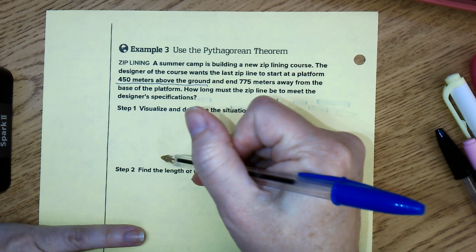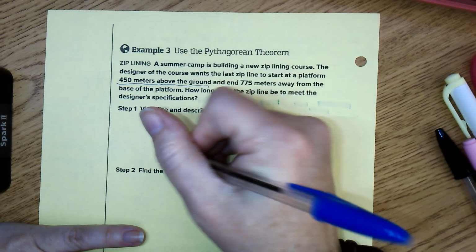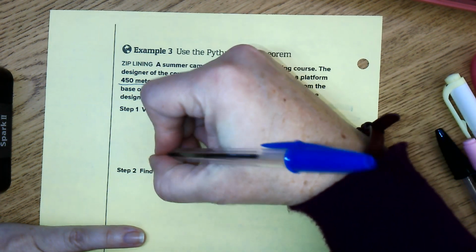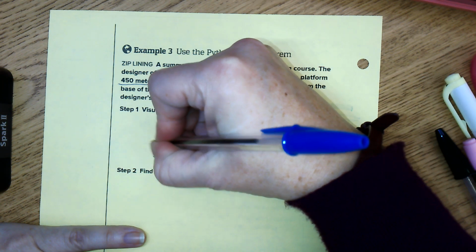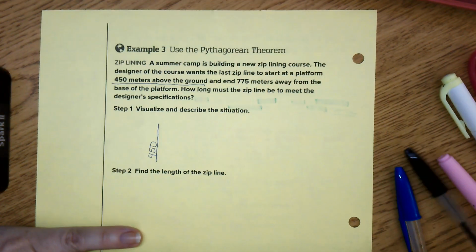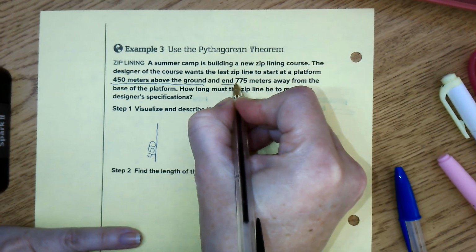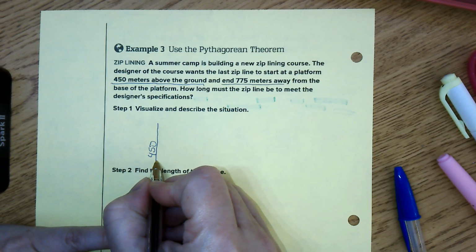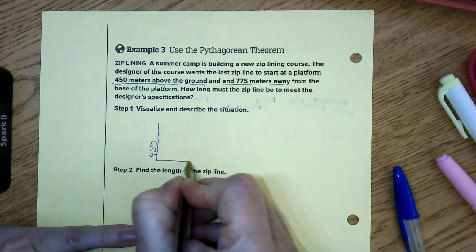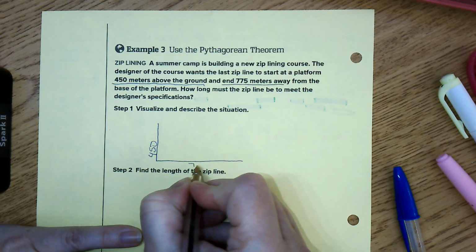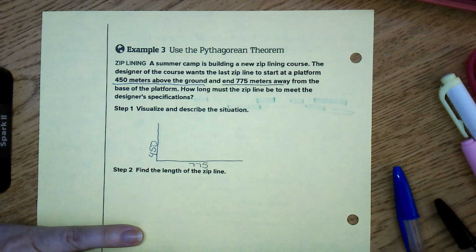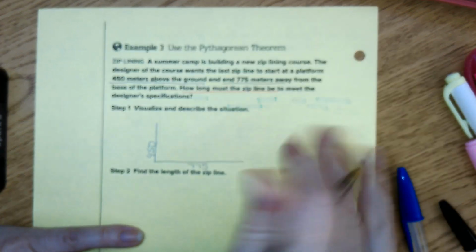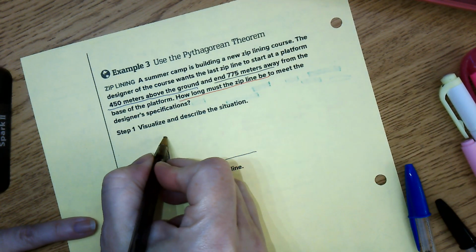So we're going to assume this platform is vertical straight up. Okay, vertical straight up, 450. And the end is 775 meters away from the base of the platform. Well, the base of the platform is just the bottom of the platform, 775. And what are we looking for? How long must the zip line be? All right, how long must the zip line be?